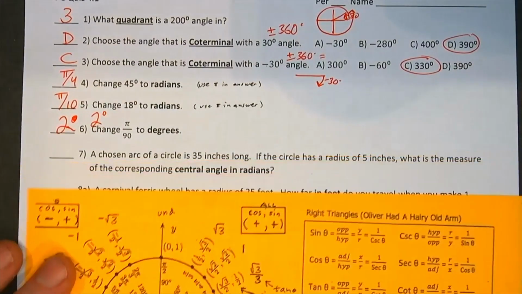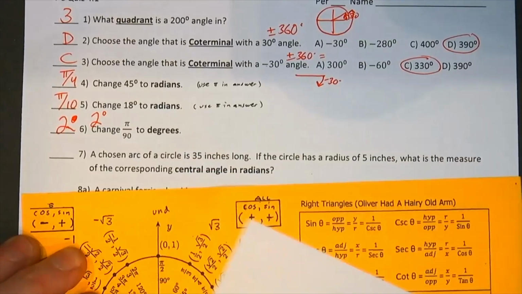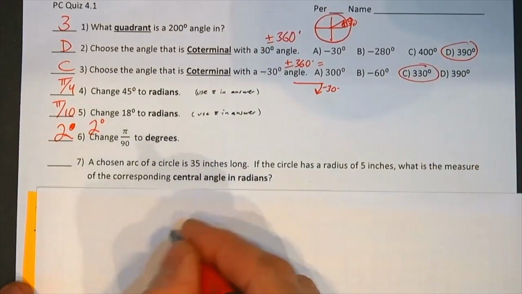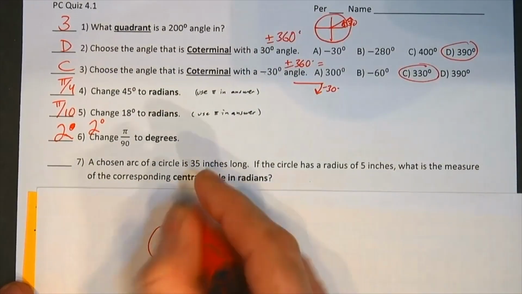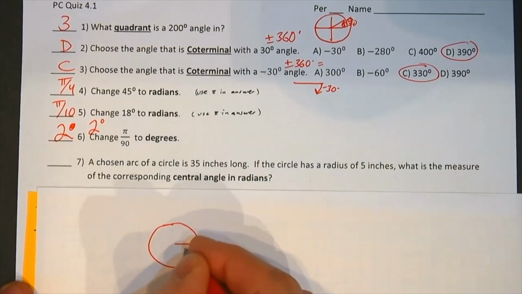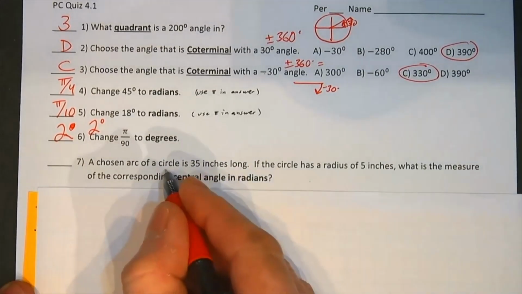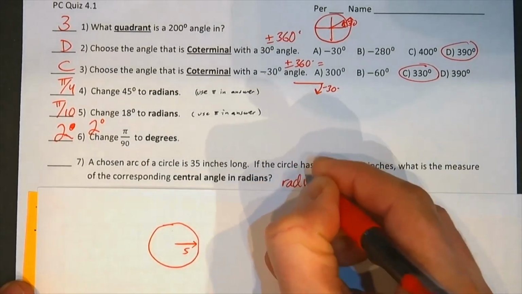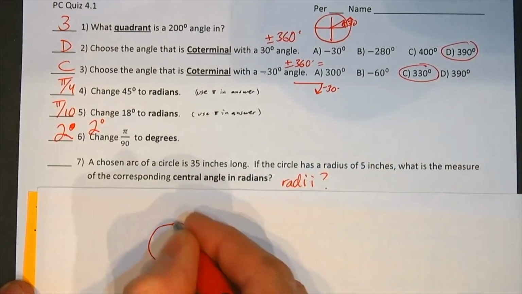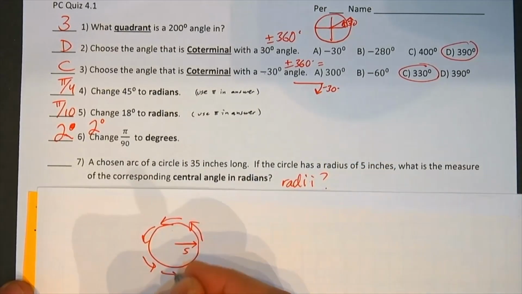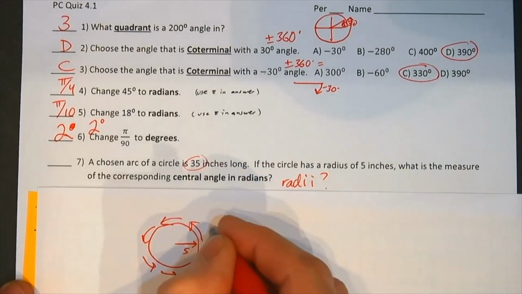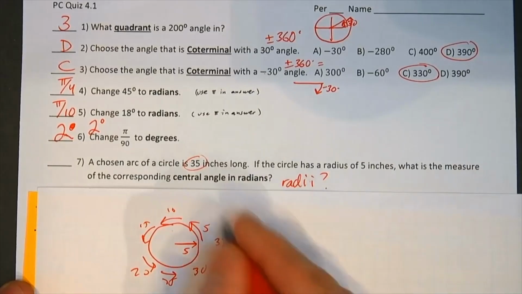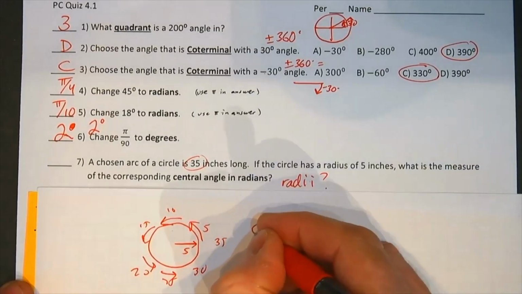That looks better. A chosen arc of a circle is 35 inches long. If the circle has a radius of 5, what is the measure of the corresponding central angle? Okay, let's see. Here's a circle. The radius is 5 inches. The arc is 35. Radians is how many radii it is. So if I went 5, 5, 5, 5, wait, how many am I going to go? 35. 5, 10, 15, 20, 25, 30, 35. Wait, that's 7 times as long. Or I could even use the rule.